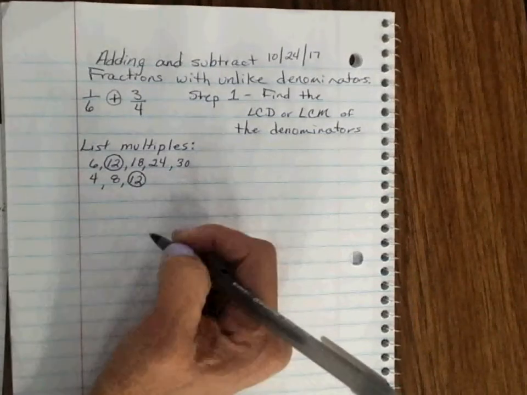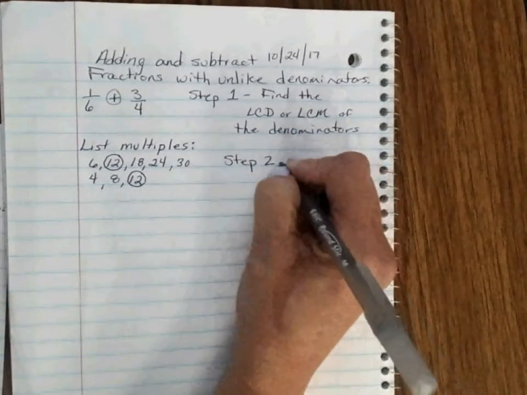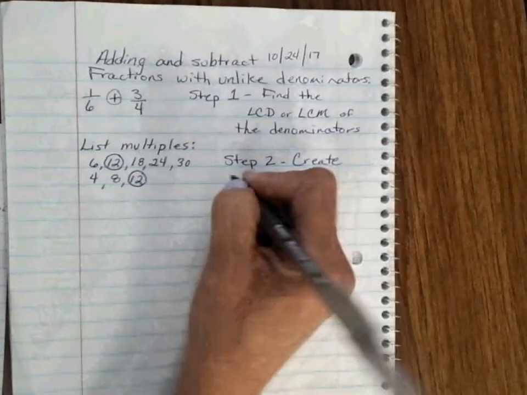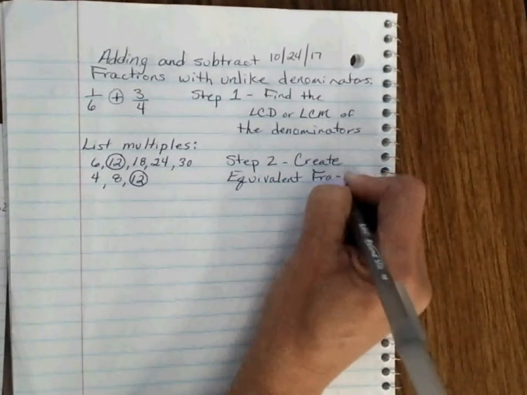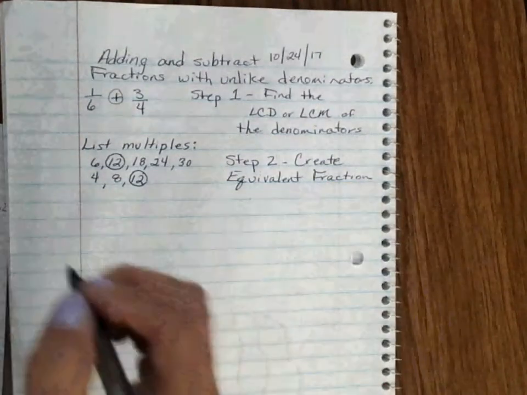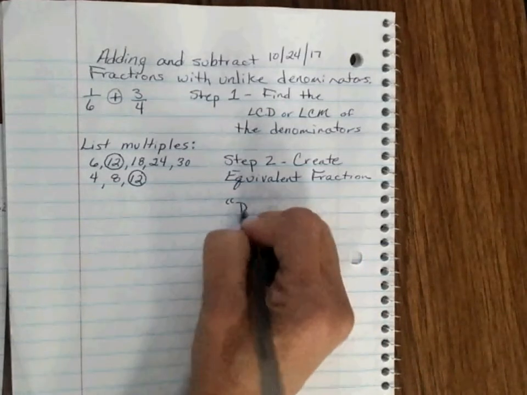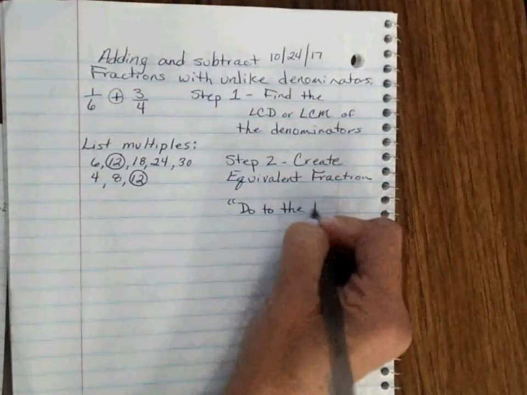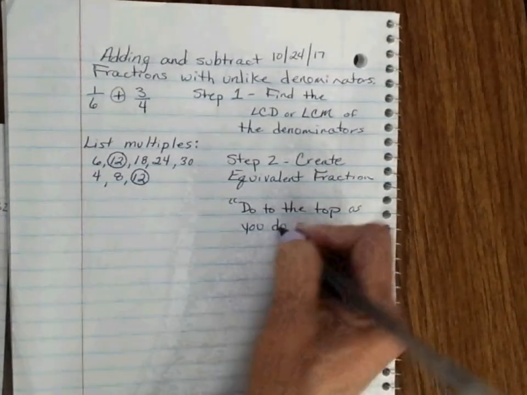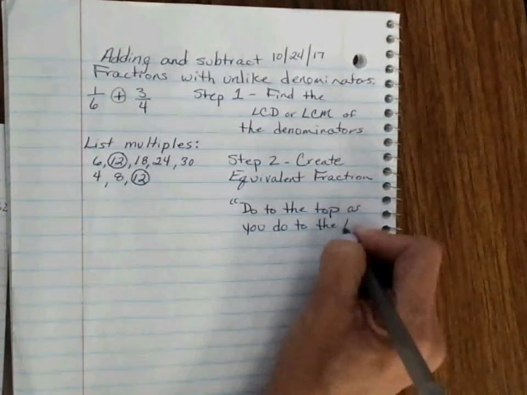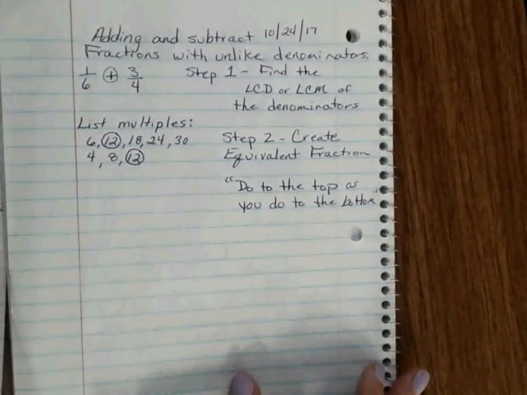12, that's my new denominator. Okay. So step 2, now that I have my new common denominator, create equivalent fractions. And we're going to use our golden rule of fractions when we do that, right? Okay, so the golden rule of fractions: do to the top as you do to the bottom. You got to do the same thing to the top as you did to the bottom. You guys would do very well to memorize that.